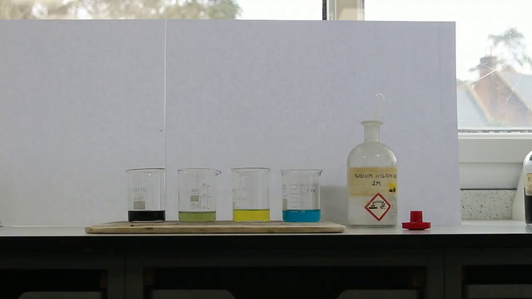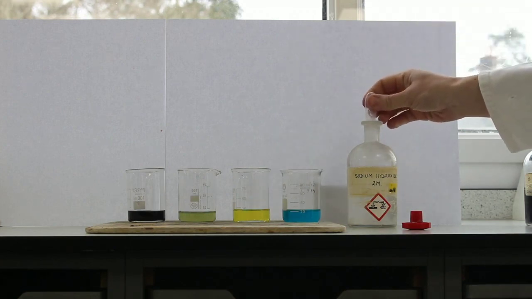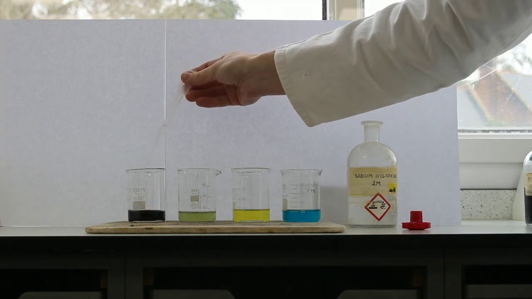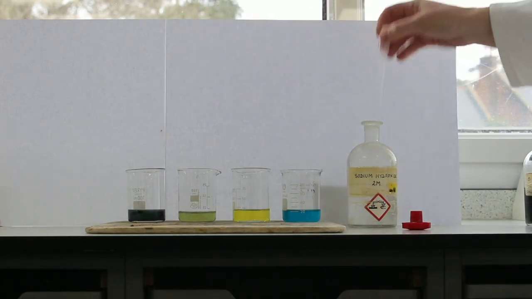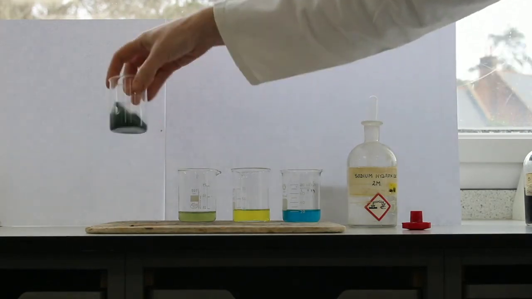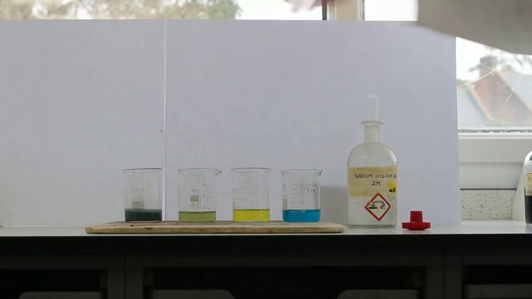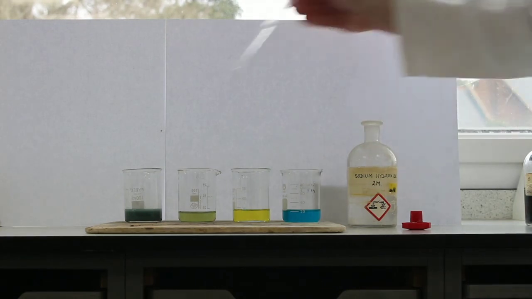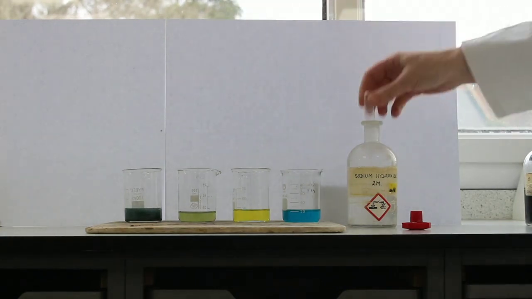Finally, we're going to look at some reactions of transition metals with sodium hydroxide. First, we're going to look at chromium. On addition of sodium hydroxide, you get a grey-green precipitate forming. This will dissolve in excess to form a dark green solution.